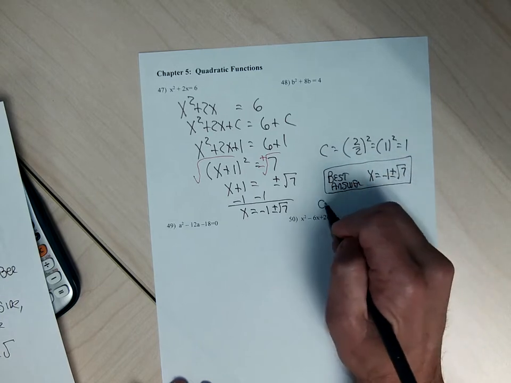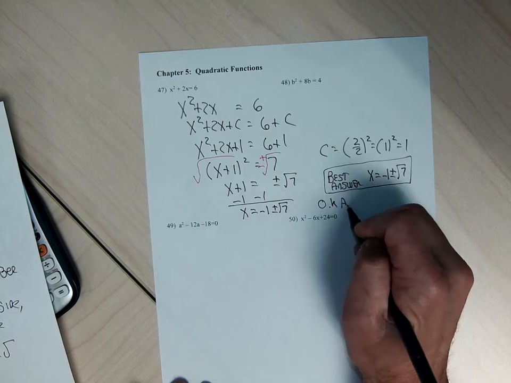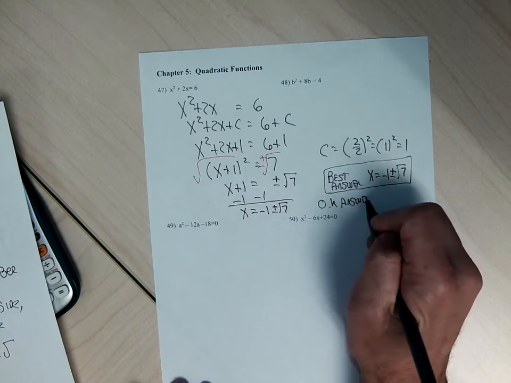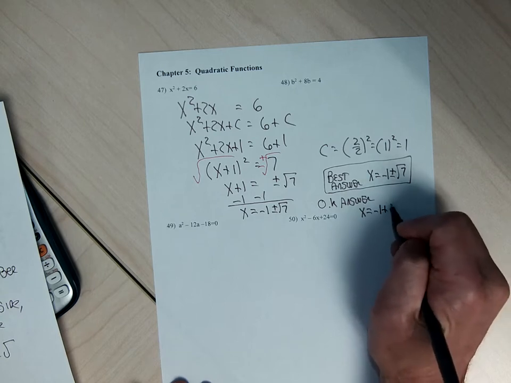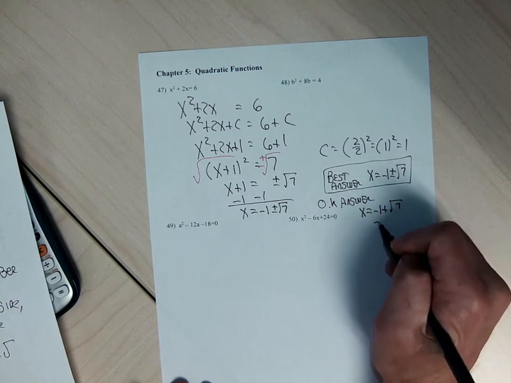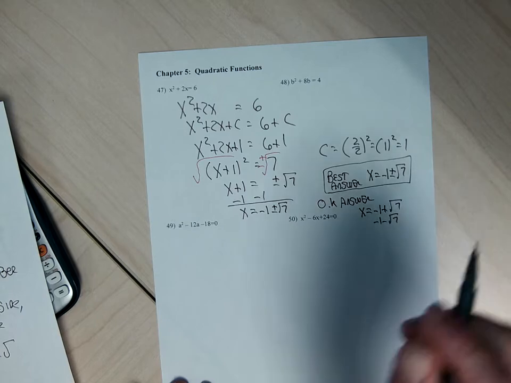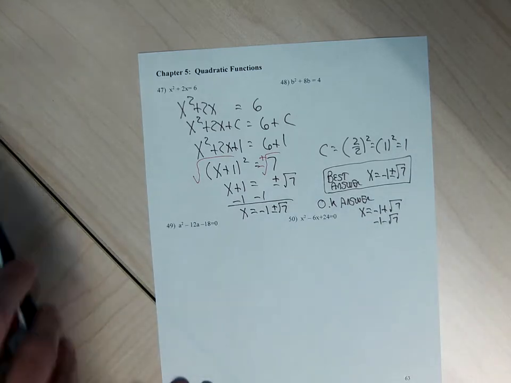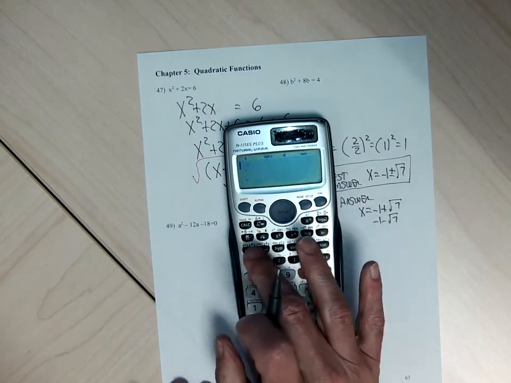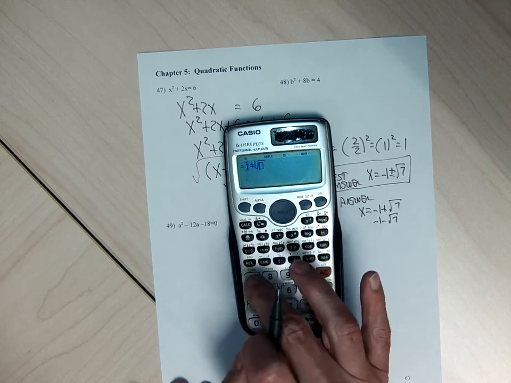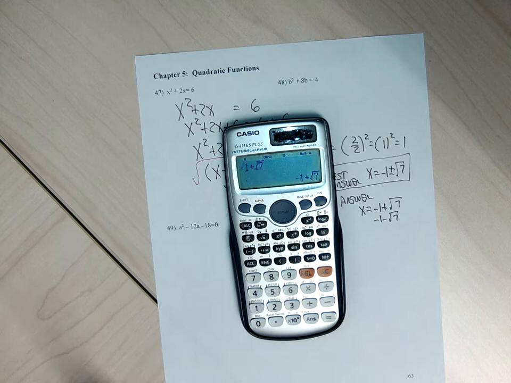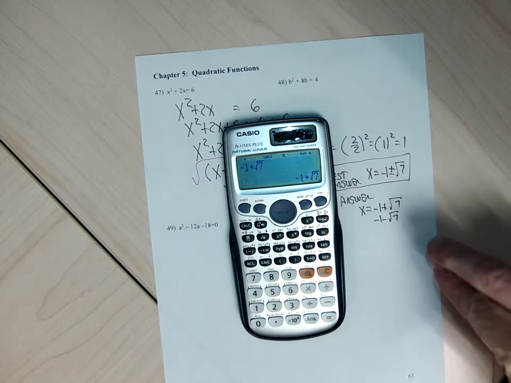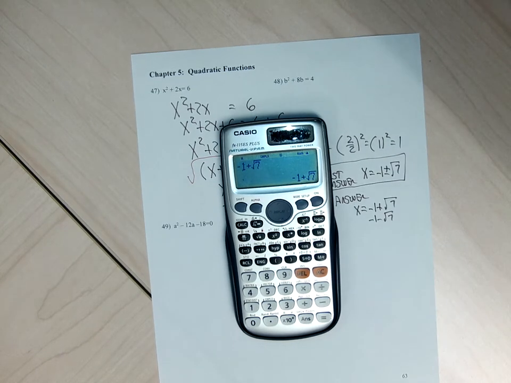An okay answer would be to make up the two problems implied, which would be x equals negative 1 plus the square root of 7 and negative 1 minus the square root of 7. The reason we don't usually write the answer like that is because those terms can't be added or subtracted. Those aren't like terms, they can't be combined. And I can see those two answers in the single slick answer.